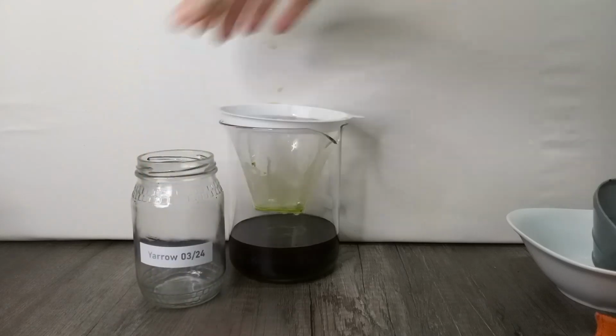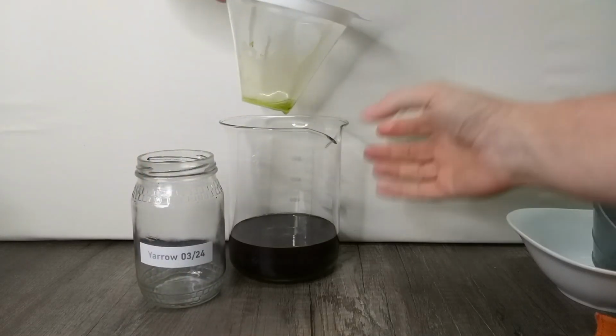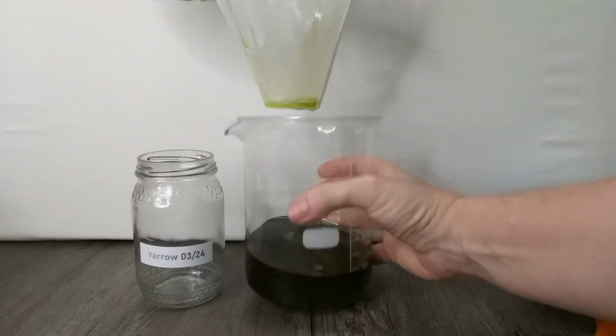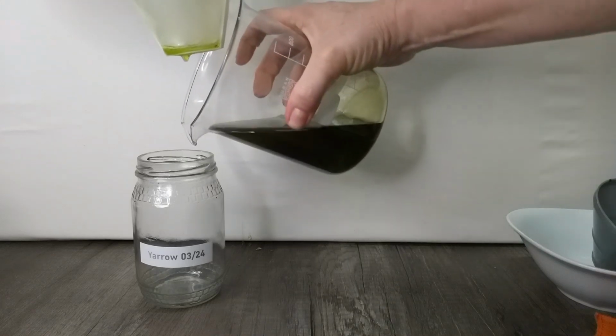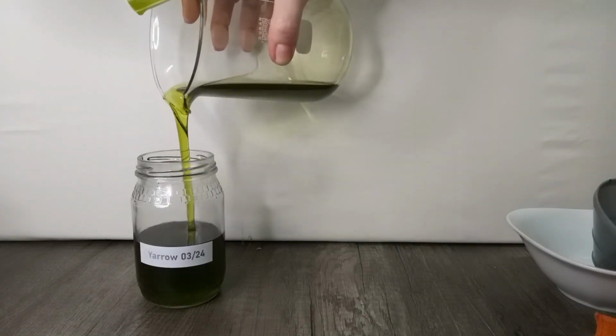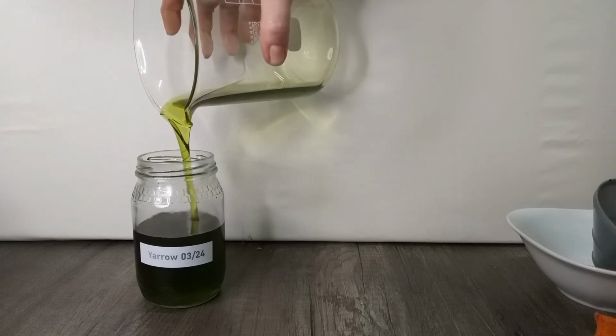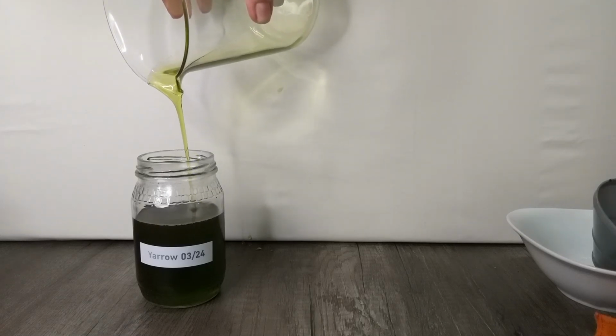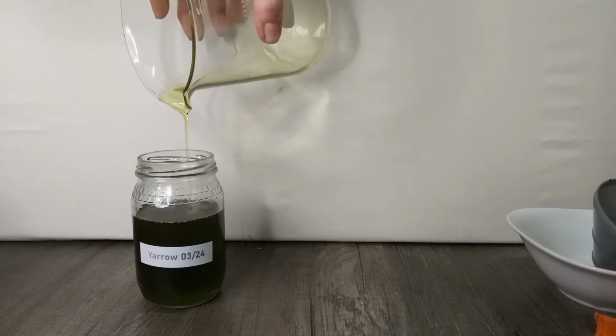Okay, and then we're just going to add it to our nice clean jar here. Where we're going to label it, and then you can store it. And there you've got your alcohol intermediary infused herbal oil, which is absolutely lovely.